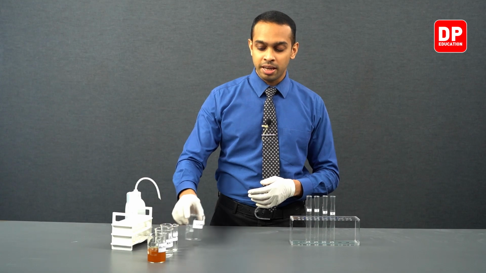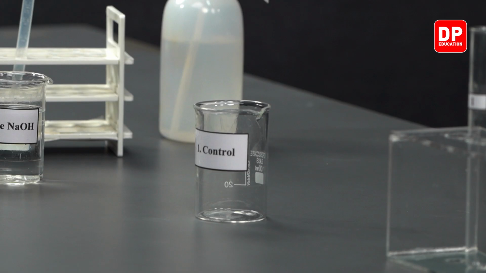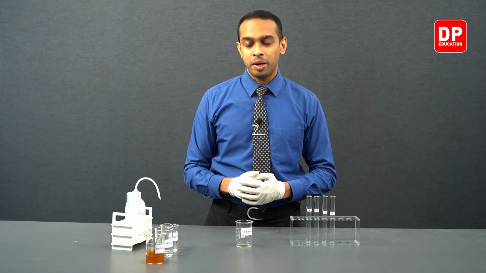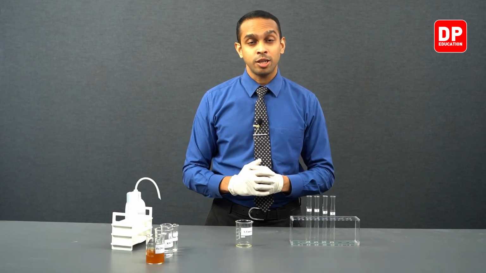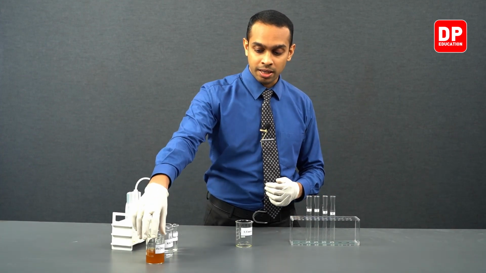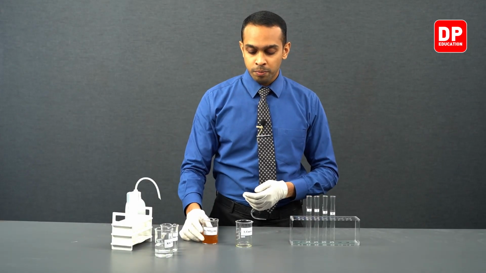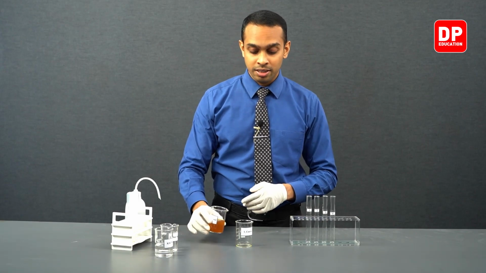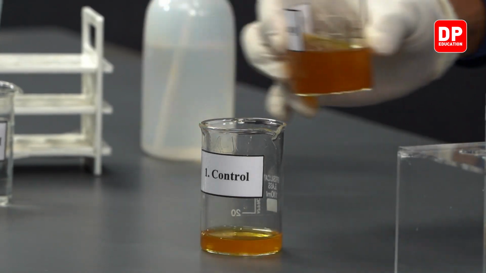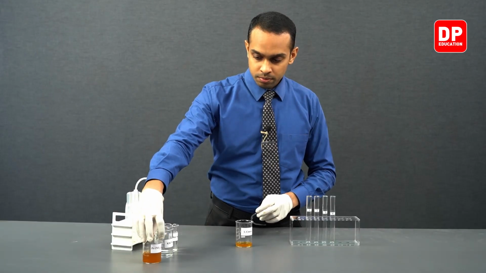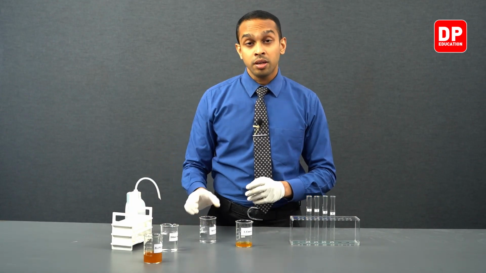First, let's take the beaker that is labeled control. Now, let's move on to adding ferric ion solution to our potassium thiocyanate solution. So let's first take our ferric nitrate solution that we have here, and let's add it to our beaker here that is labeled control. And then to it, we'll add a little bit of potassium thiocyanate.